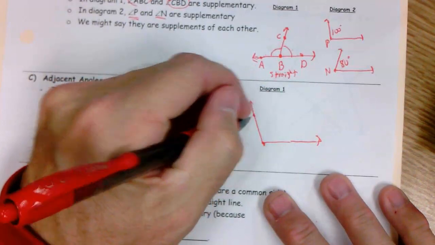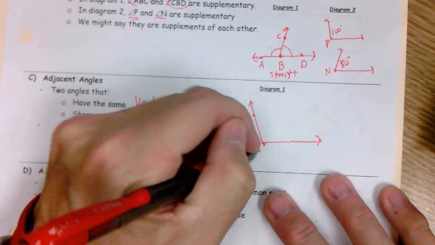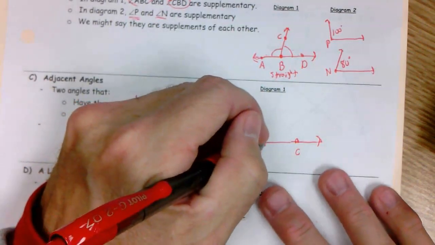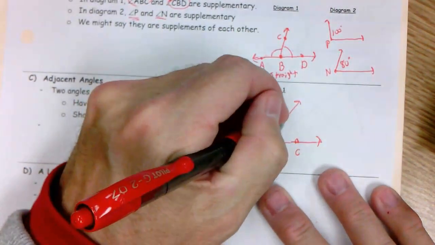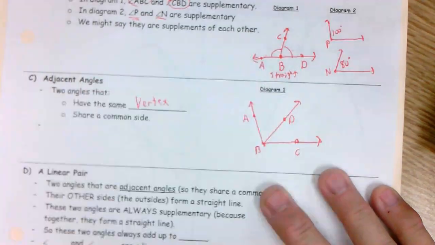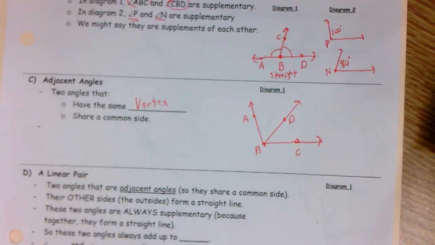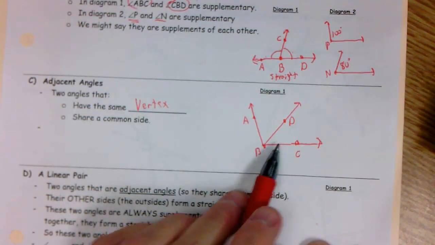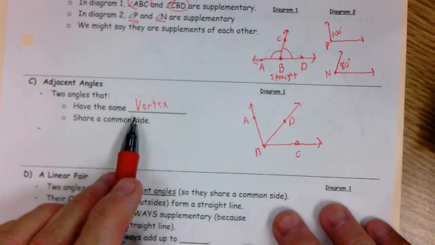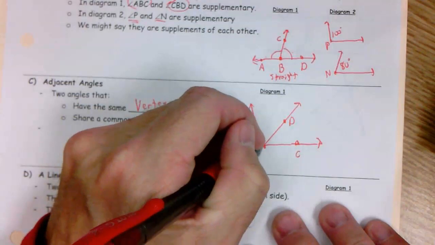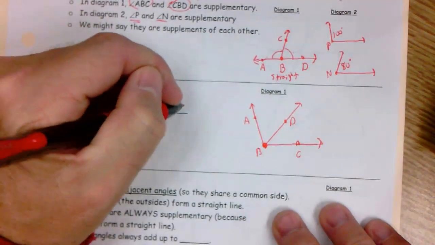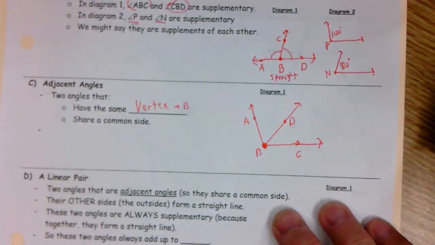And I'll draw the diagram I typically draw. We'll call that A, that B. This time I'm calling this one C. And I'm going to draw this line down the middle and call it D. All right, so first, there are two angles here that have the same vertex. And that is, they both have vertex B. All right, the vertex for both of them is point B.